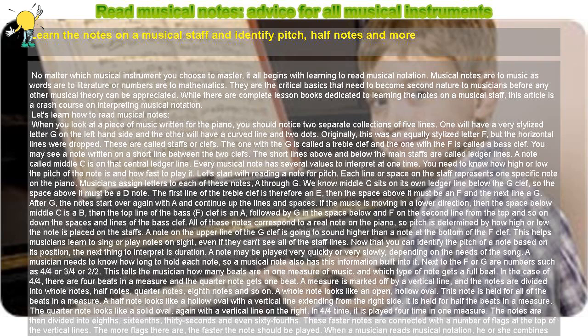In the case of 4/4, there are 4 beats in a measure and the quarter note gets 1 beat. A measure is marked off by a vertical line, and the notes are divided into whole notes, half notes, quarter notes, eighth notes, and so on.